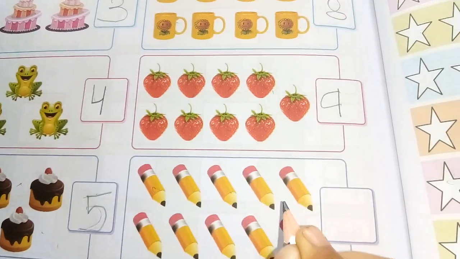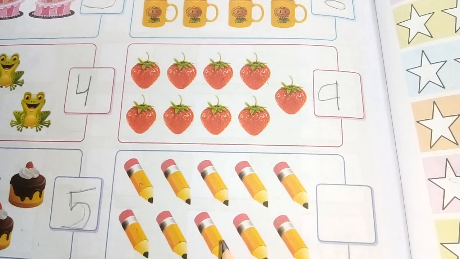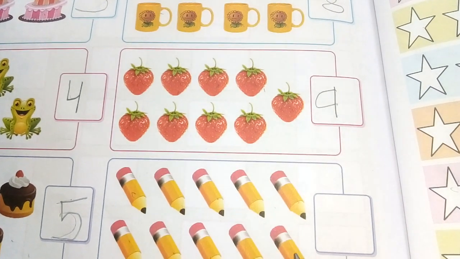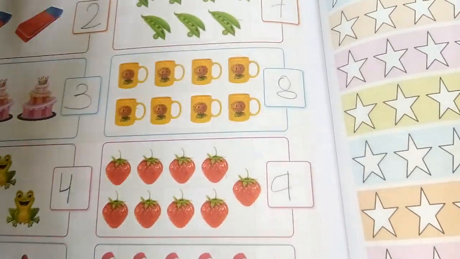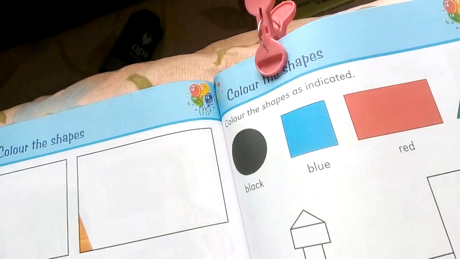1, 2, 3, 4, 5, 6, 7, 8, 9, 10. Yes, 10. Okay. Finish. And then we will do this. Come.